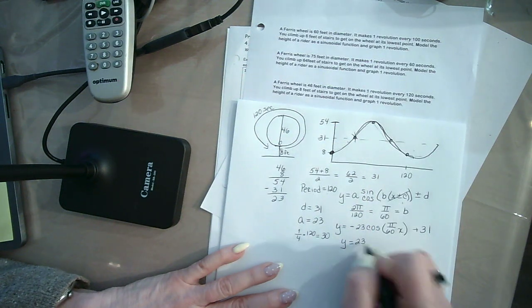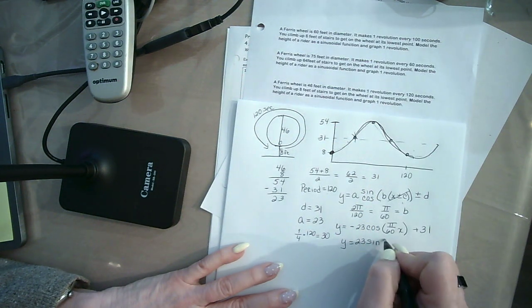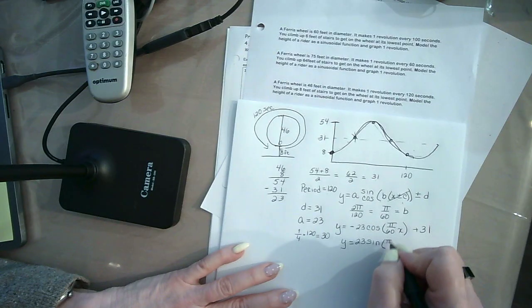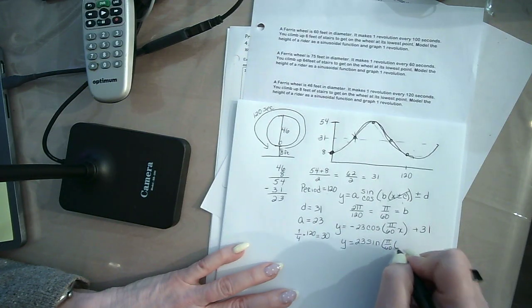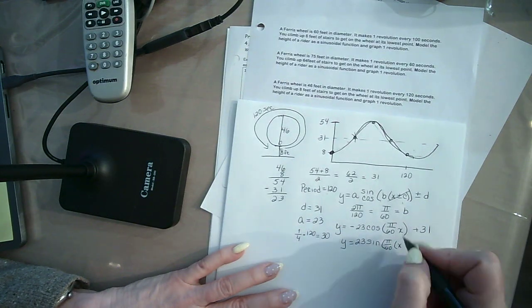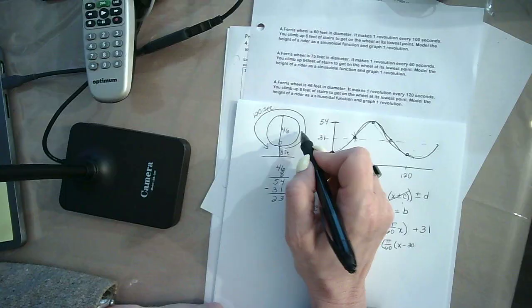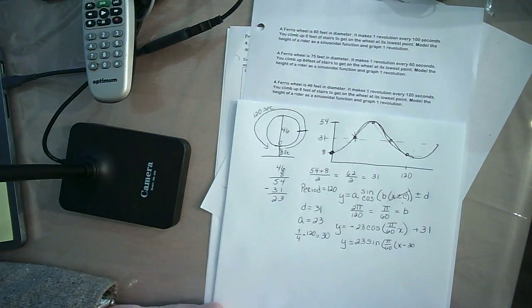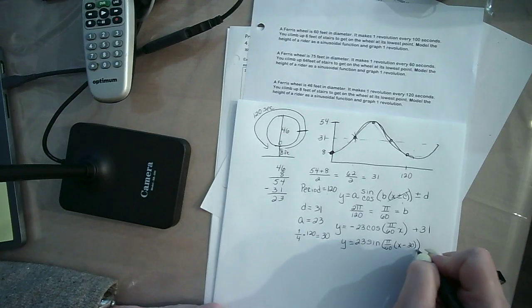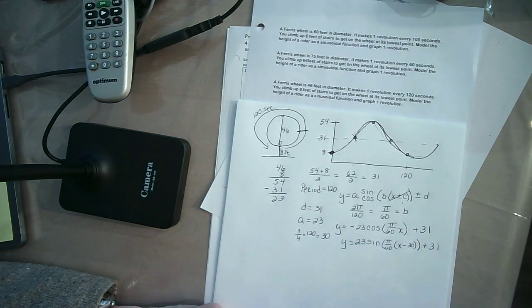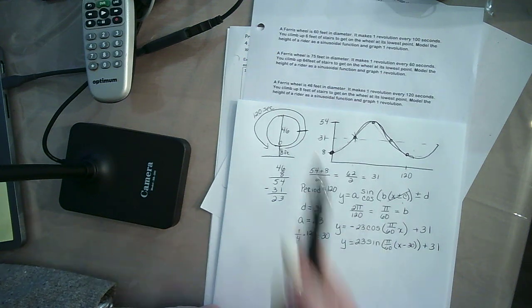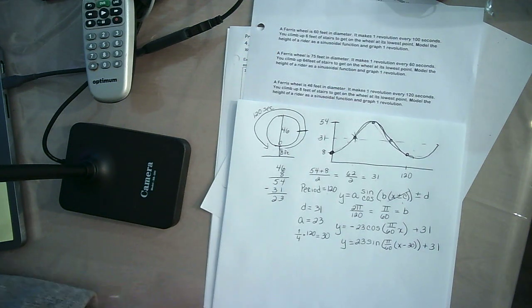So that's 23 sine. We're still going to have that same b of pi over 60, but now we're going to move that graph to the right, so it's minus, and we're going to start off at the 30-second mark, which honestly I don't know how you're going to get on this Ferris wheel, because that means you're jumping on the Ferris wheel here, plus 31. Okay, so those are the two equations that would mirror that situation, question number 3.